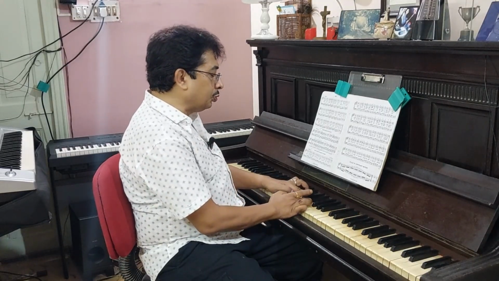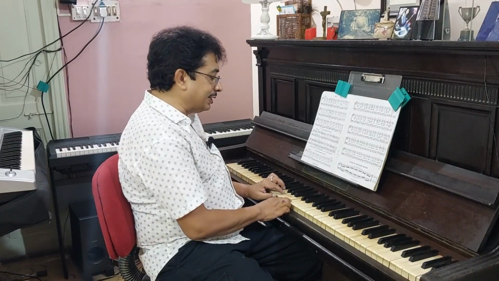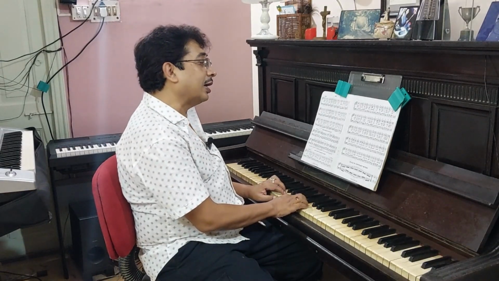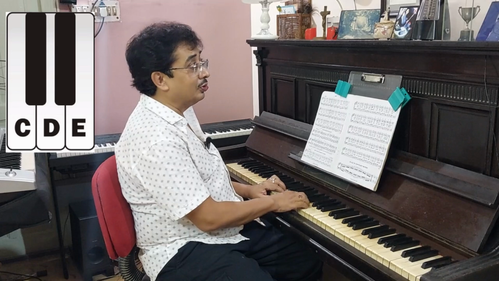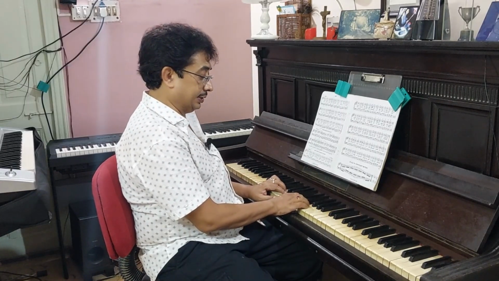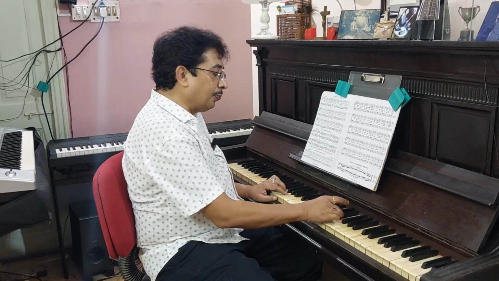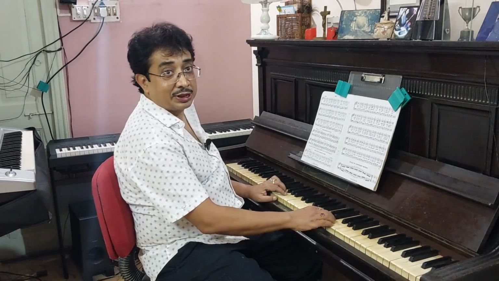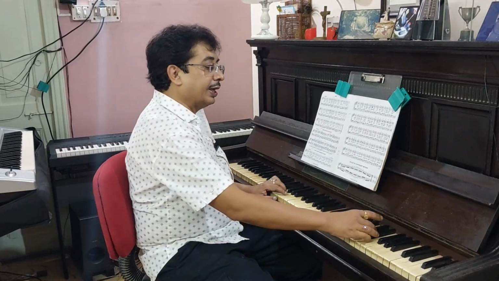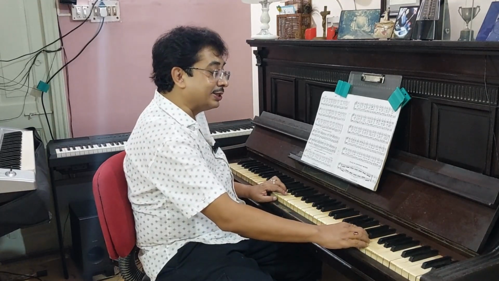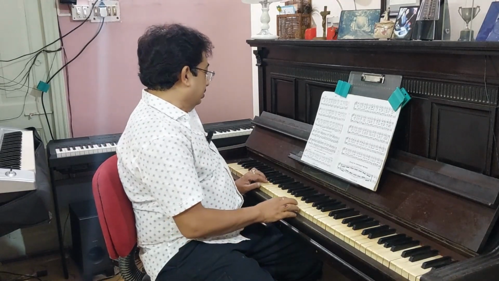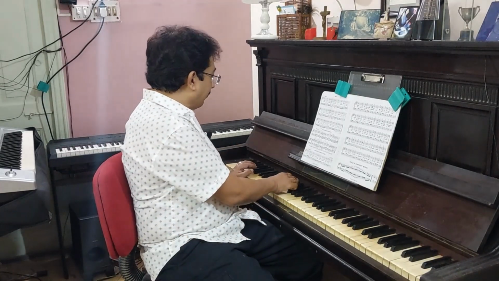So for the grouping of two black keys, the adjacent three notes are C, D and E. Remember the tune also: C, D and E. Again, for the grouping of two black keys, the adjacent three naturals are C, D, E. So throughout the piano, the groupings of two are here.